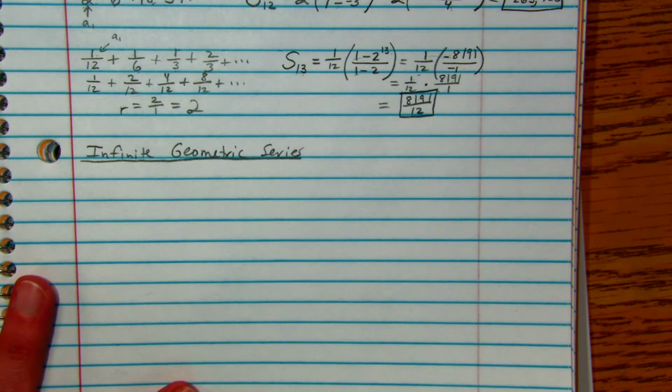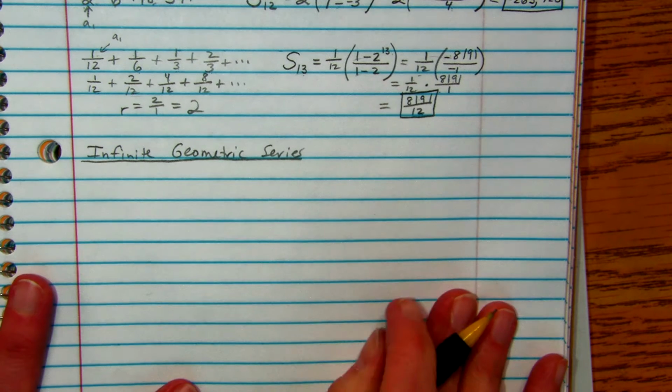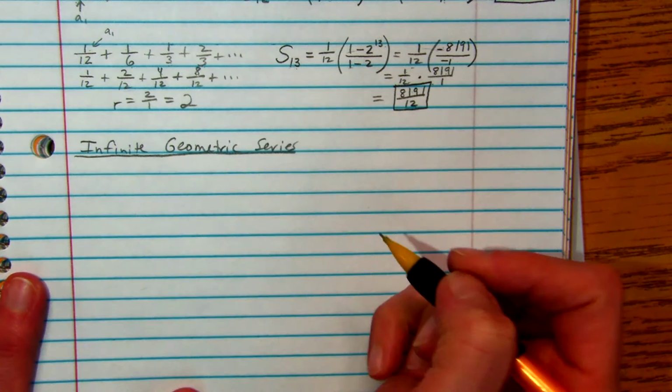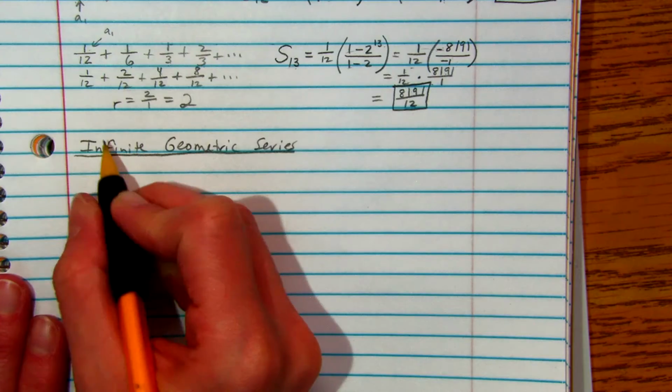Actually, you know what? I think I can draw a little picture to illustrate this. Let's say that I have the infinite geometric series that starts like this.